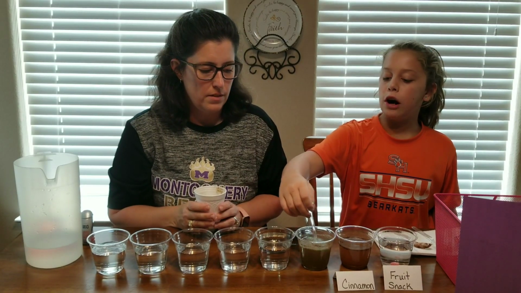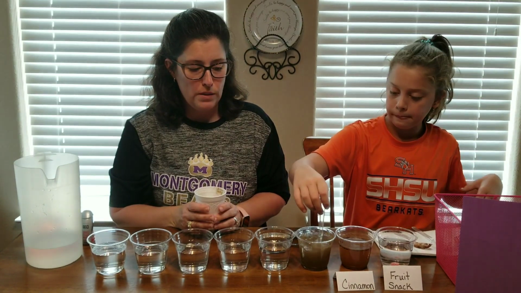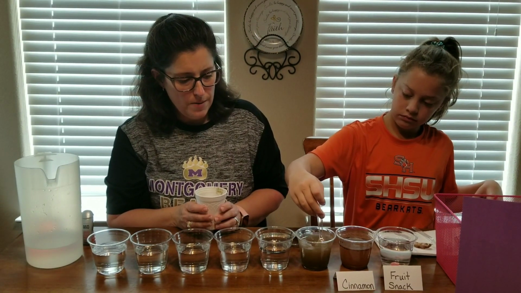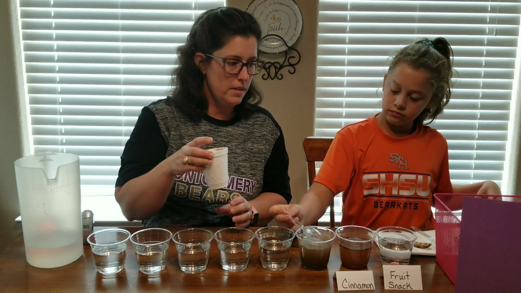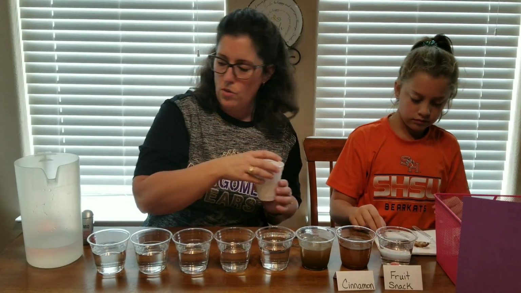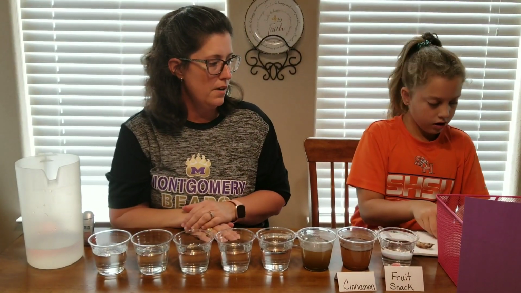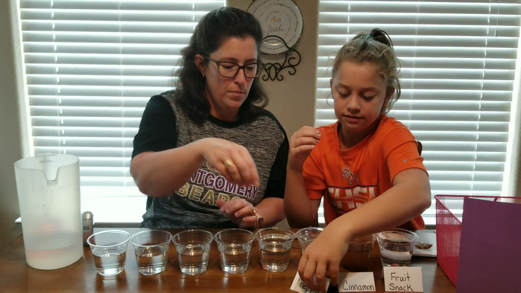I saw that before I started stirring it. Some of it was going down under the water. Oh, so some of it was sinking down under the water. I don't know how clearly you can see it. And some of it is floating. All right. We're going to move on to our next substance. We can just put that back in there. Oh, we need to label it. Let's not forget to put our pepper label. And we'll eat our fruit snacks later so we can keep moving.